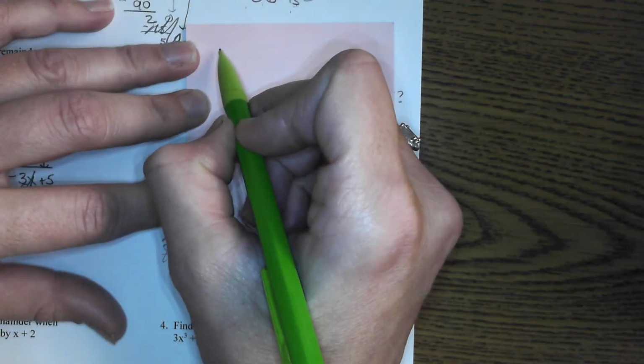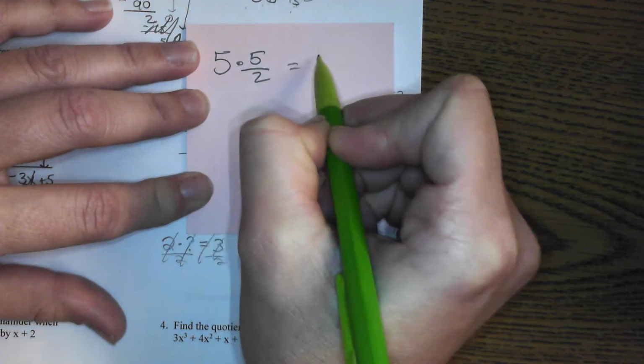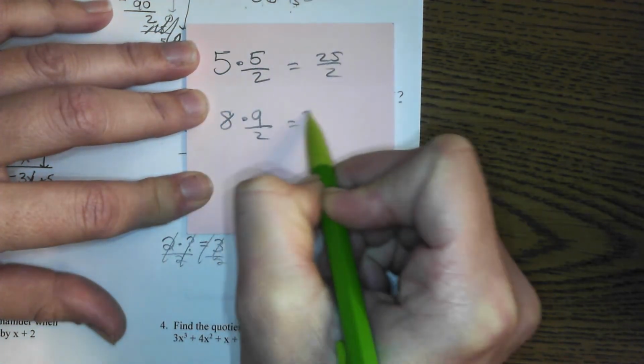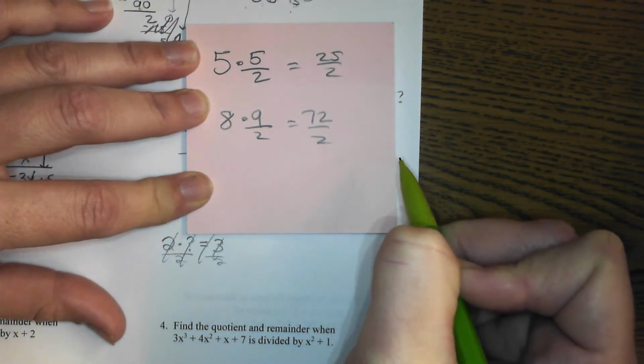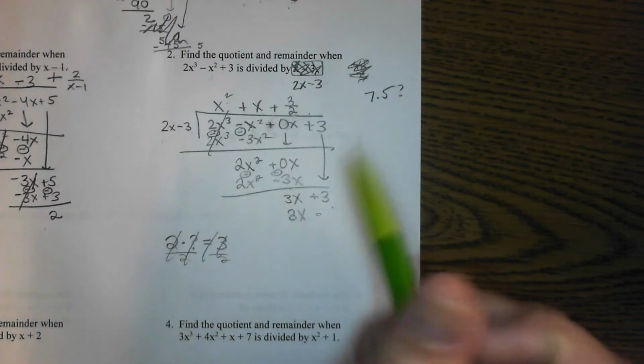Yes. You guys, we need to pause because multiplying fractions, especially when one is a whole number, should be the easiest thing on the planet, but you melt when I say it. 9 over 2. So 5 times 5 halves is 25 halves. 8 times 9 halves is 72 halves. Yeah? Not that hard. If you know your times tables, which I know you do, and this immediately throws you.